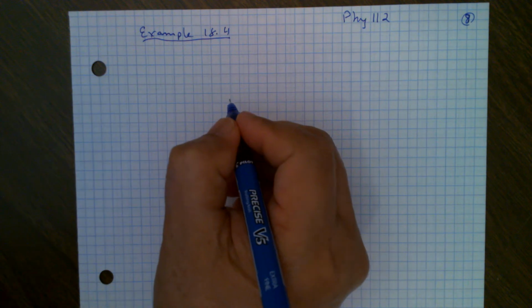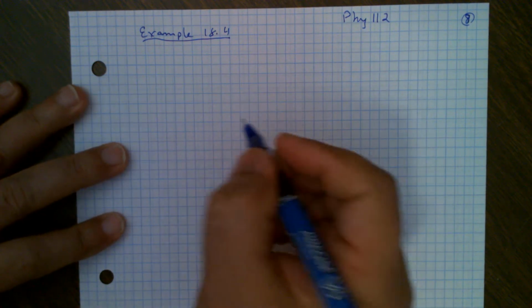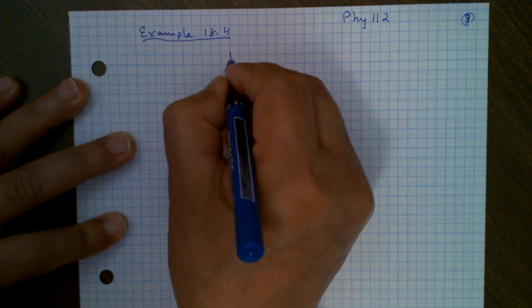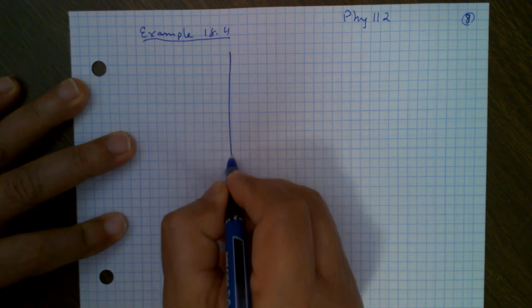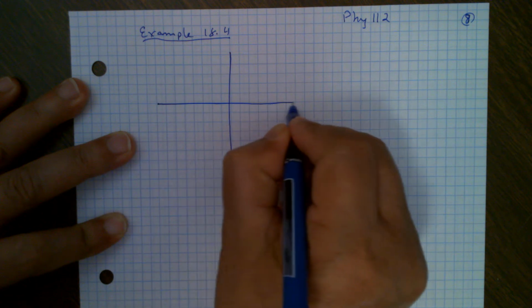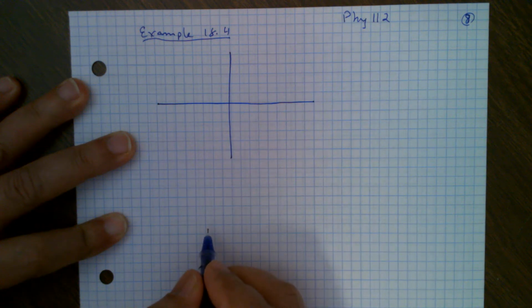In this example, what we want is to find the electric field at the origin of the coordinate system, where two charges are placed, one on the x-axis and one on the y-axis. Both of them are positive charges.